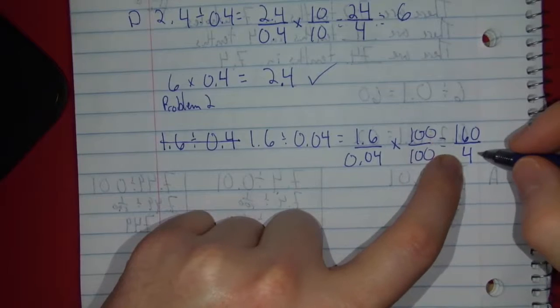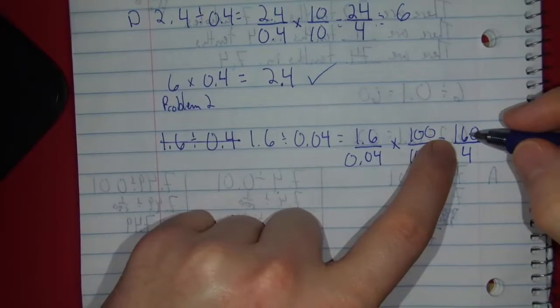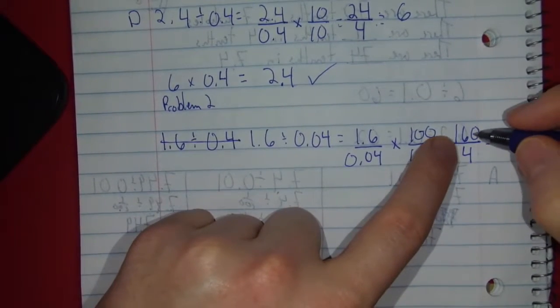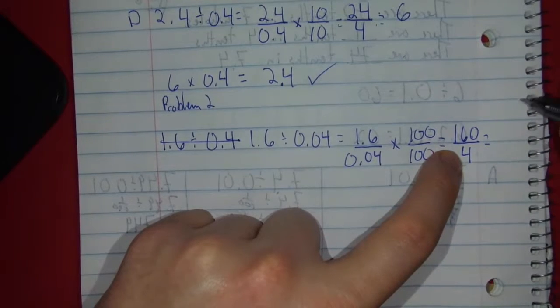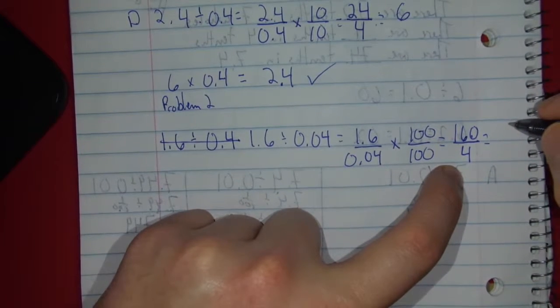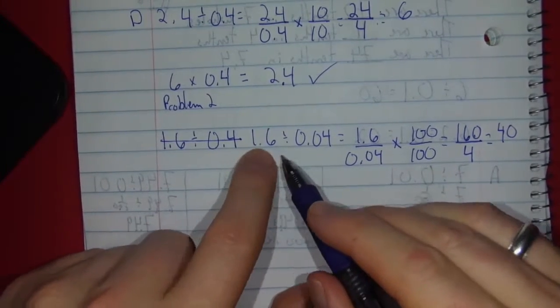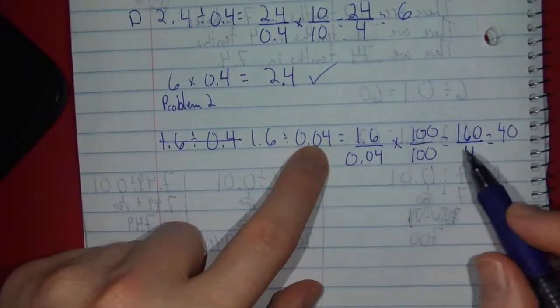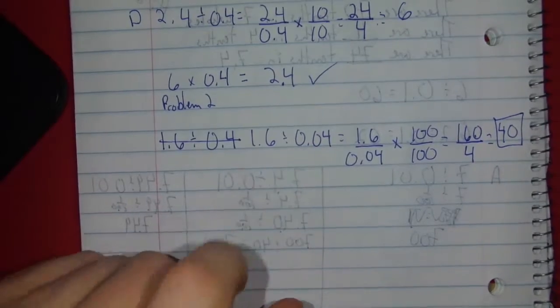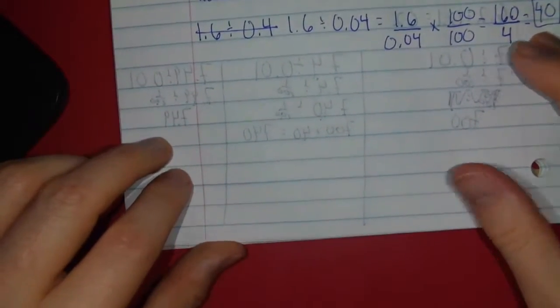So I have 160 divided by 4. I know that 16 divided by 4 is 4, so 160 divided by 4 will be equal to 40. So 1 and 6/10 divided by 0 and 4/100 is equal to 40. Let's try another problem.